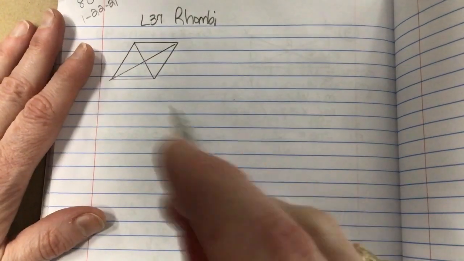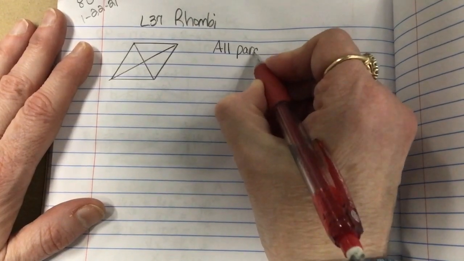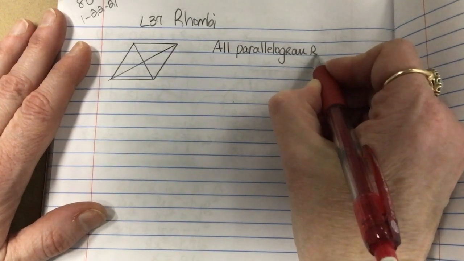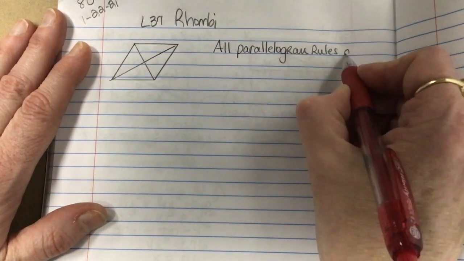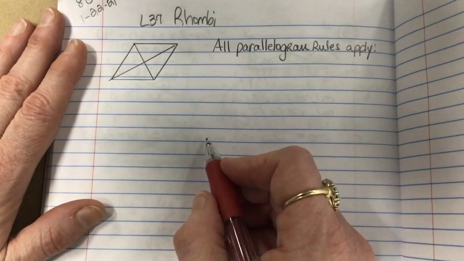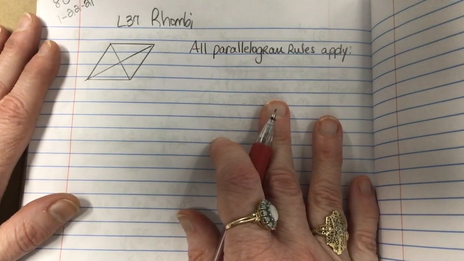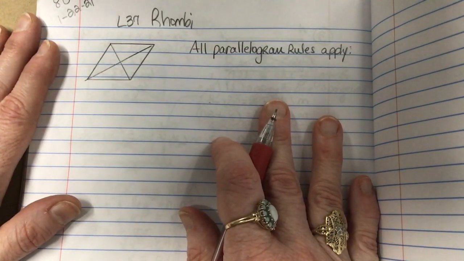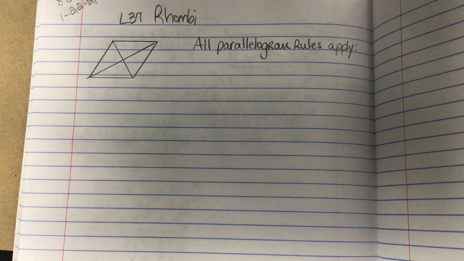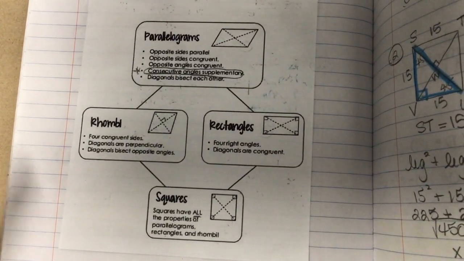Before we start marking things, we need to make sure that all parallelogram rules apply. Now, it is not a rectangle, so the rectangle rules don't apply. And I'll show you that. I think I showed it to you the other day. Remember? Did I show you this? I'll get you one when we do squares.